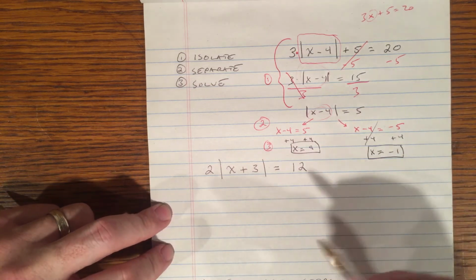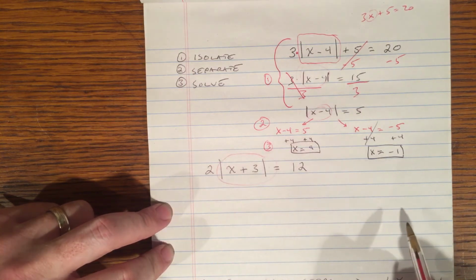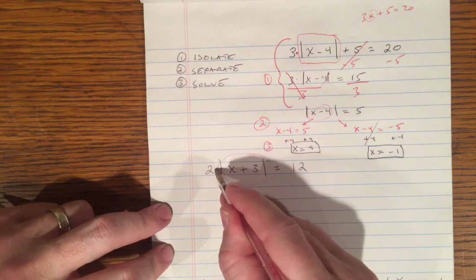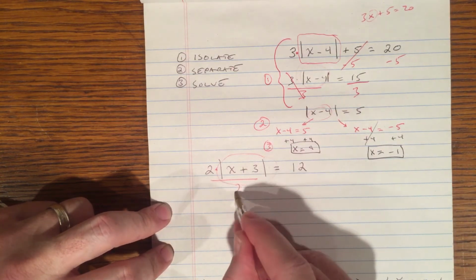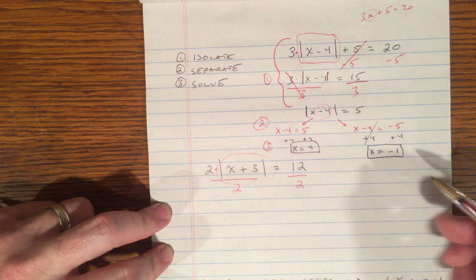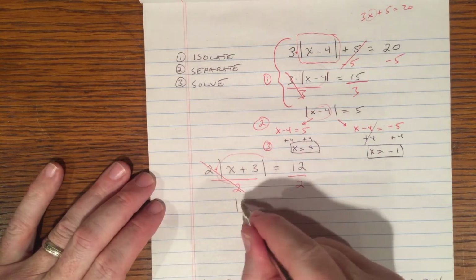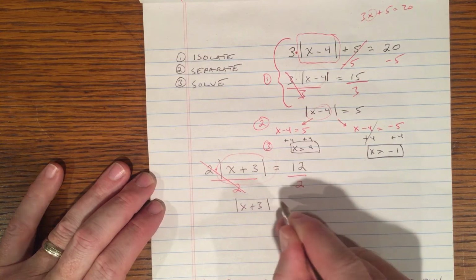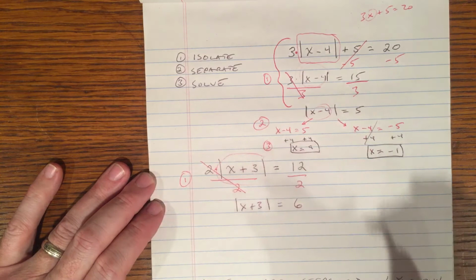Okay, so first step is isolate. The absolute value brackets are not by themselves. They're being multiplied right now by 2. So my first step is to divide both sides of this equation by 2. It cancels those out. And now I have the absolute value of x plus 3 equals 6. It's isolated, so that was step 1.